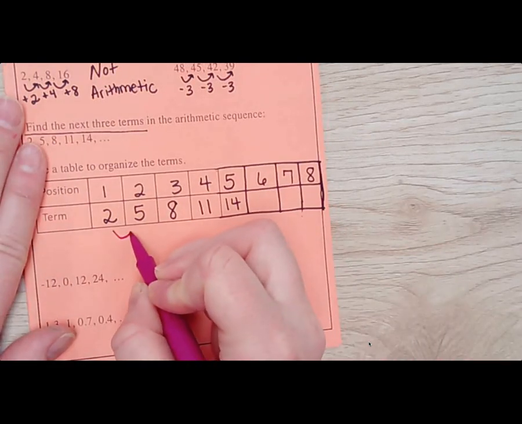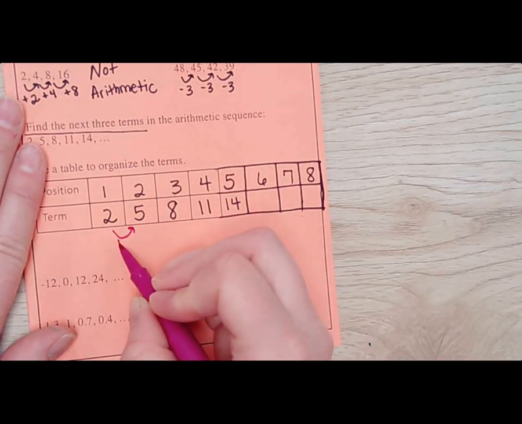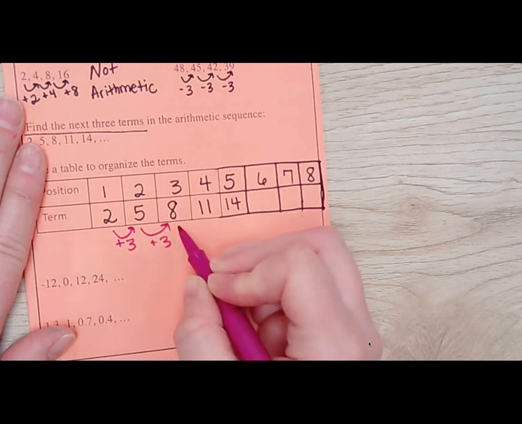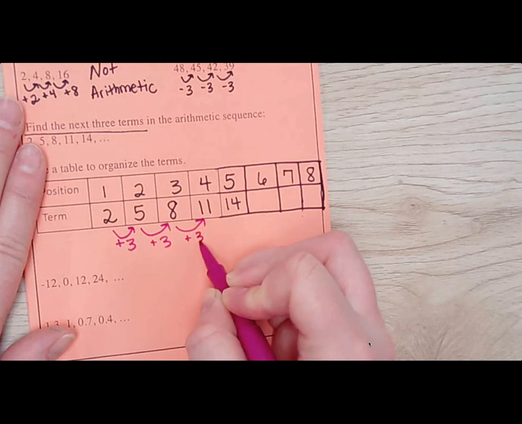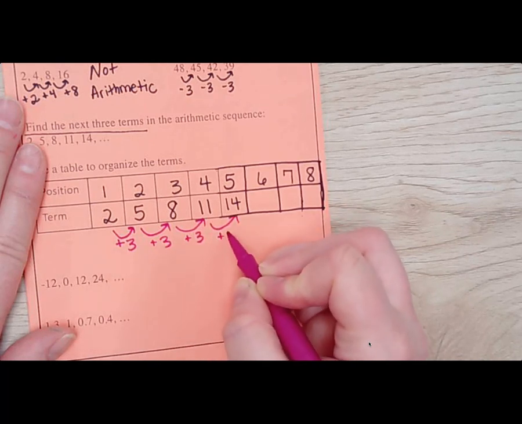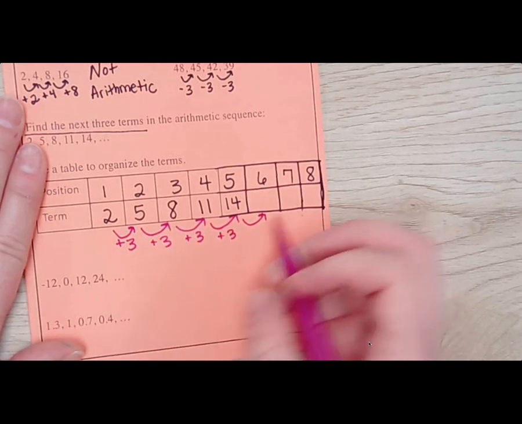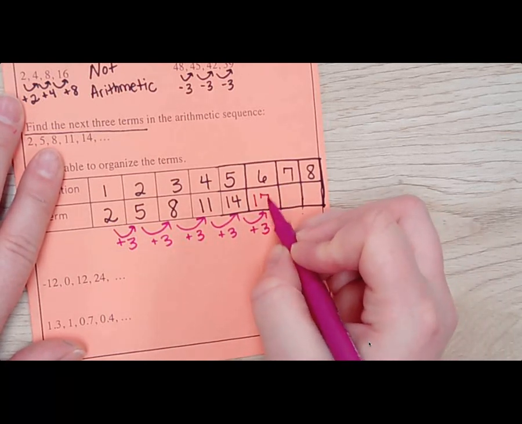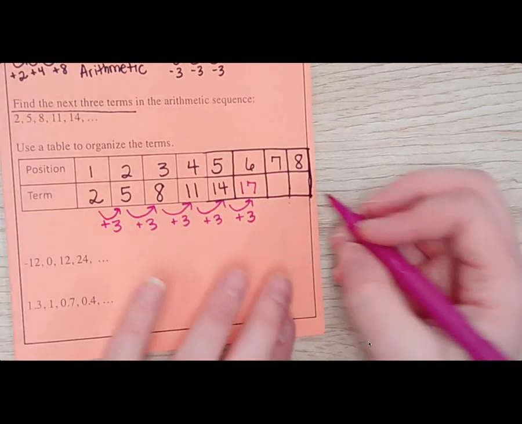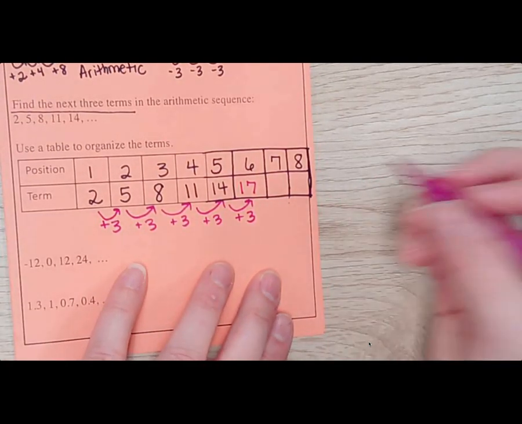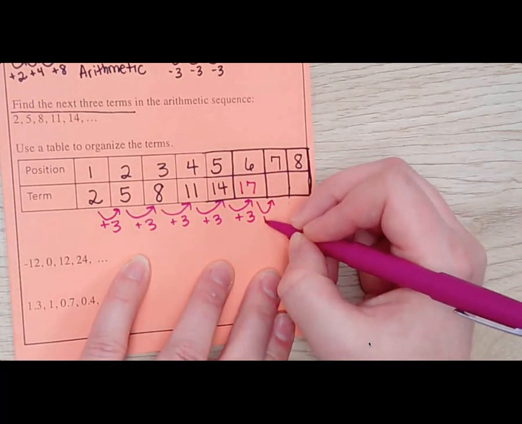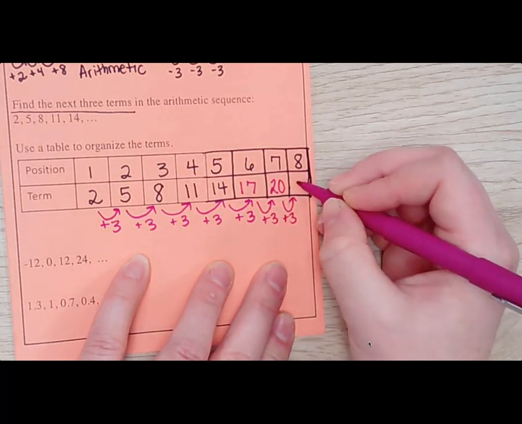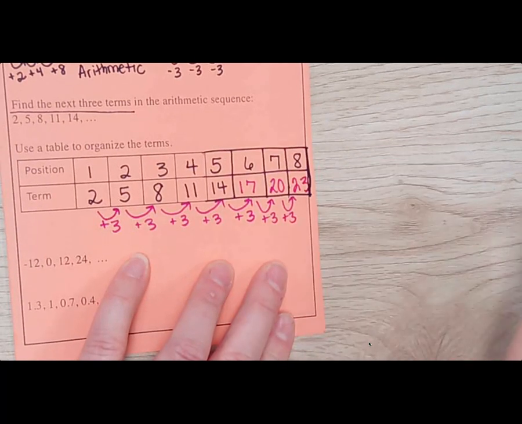So I'm going to do my little arrows. 2 to 5. Plus 3. 5 to 8. Plus 3. 8 to 11. 11 to 14. So that means to find the next term, I'm just going to add 3 to 14. And then from there, continue to add 3. So plus 3 is 20. Plus 3, 23.